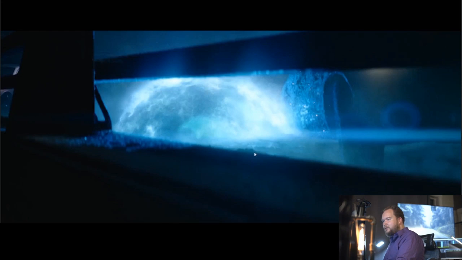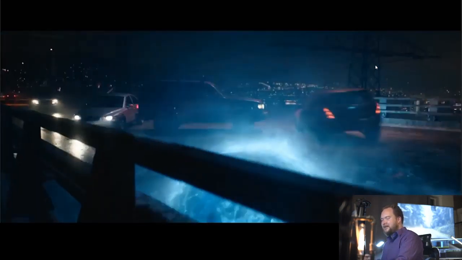The foreground, ice growing everywhere. You can see it's out of focus, kind of dripping down the edges. There's a lot of work that has gone into these shots, and it's such a quick shot, you don't really get to appreciate it. And that's why I wanted to break it down a little bit, just because it looks great. The attention to detail that's gone into this is really amazing.